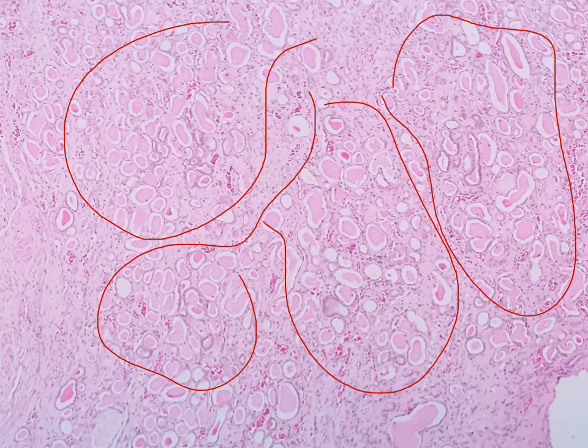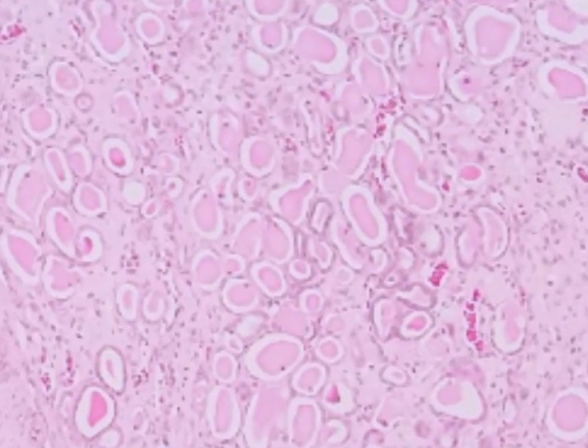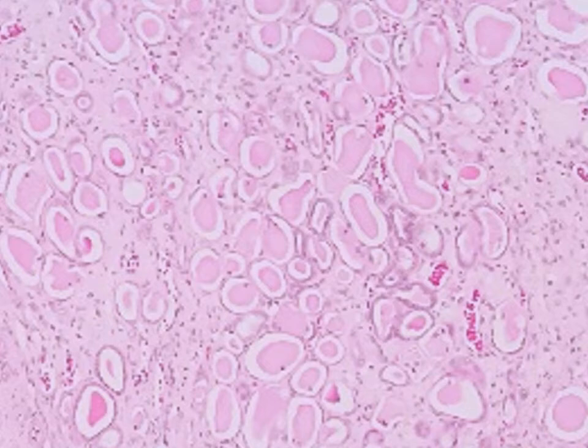So this is how we see the features of thyroidization. Thyroidization looks like this. You can see this is one dilated tubule with some secretion, which I marked with a yellow line there.